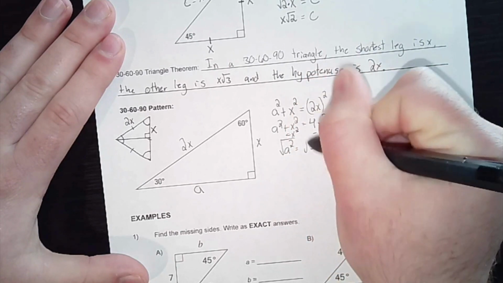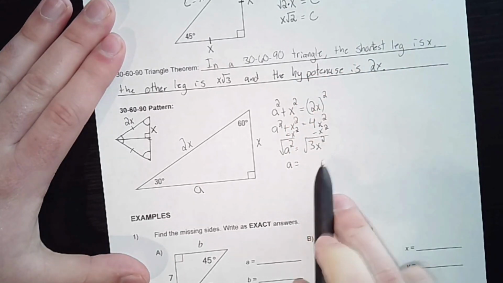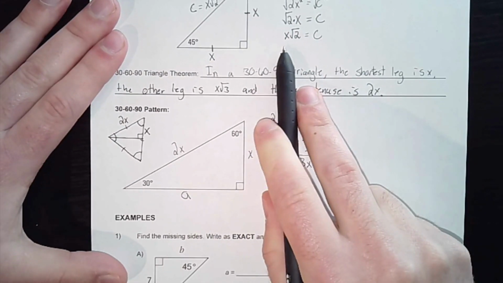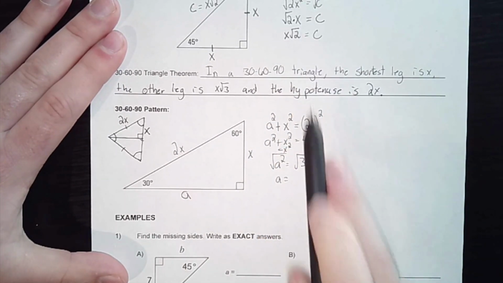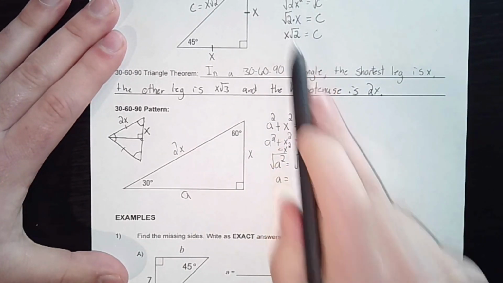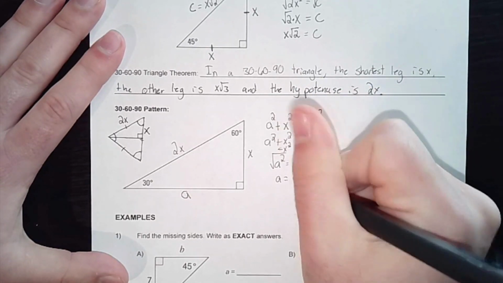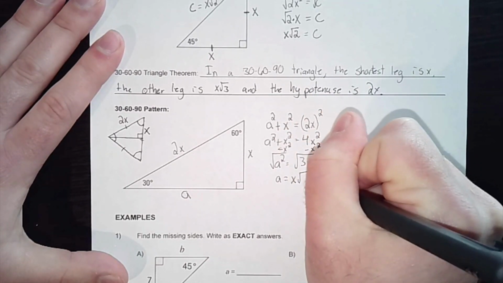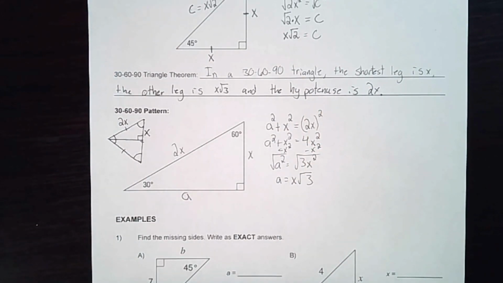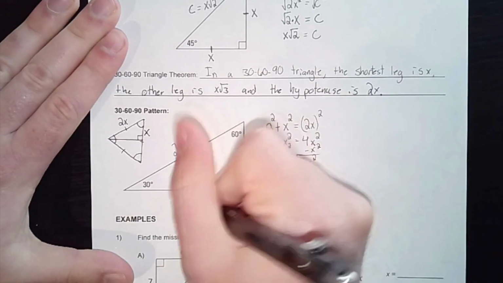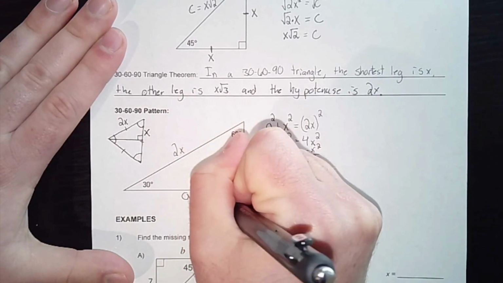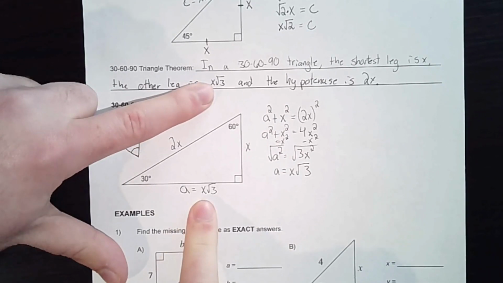Then I'll take my square root to get a by itself. When I do that, I have the same thing that I had up top here, which is I can take the square root of the x squared, but I cannot take the square root of, up here it was a 2, now it's a 3, so I'm going to leave that. Now in this case, I'm just going to throw the x to the front right away, and then put the square root of 3. So now I'm seeing here that my last side is x square root of 3, which is what I said based on my theorem.